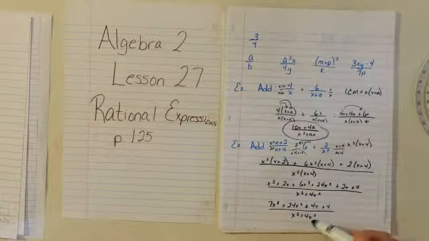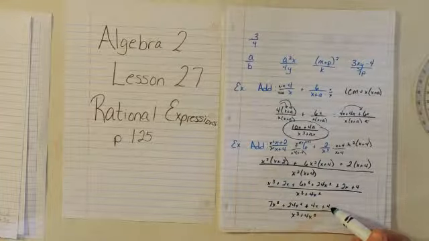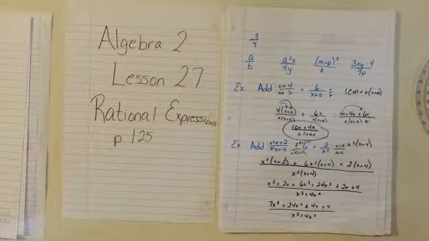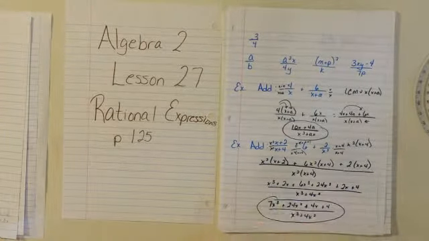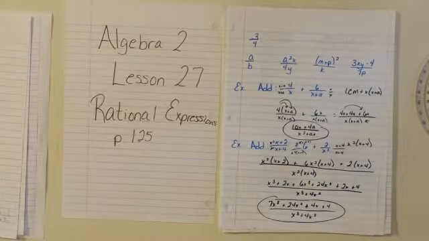Okay, this term here, this 4, doesn't have an x with it, so we can't factor an x out of anything, so we're done. That's as simplified as we can get it. Okay? Let's try another one.